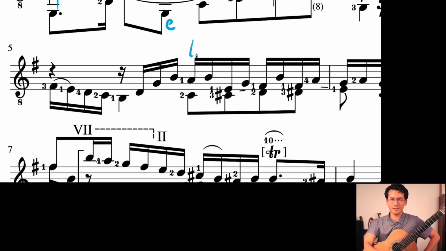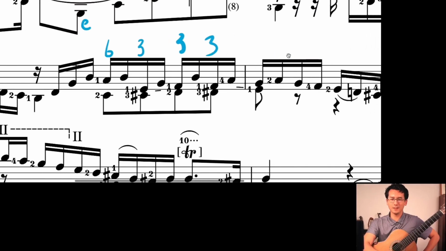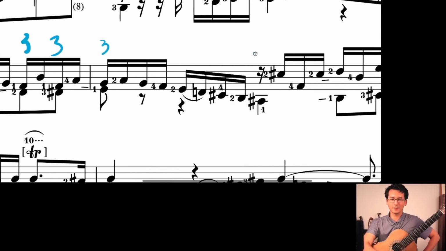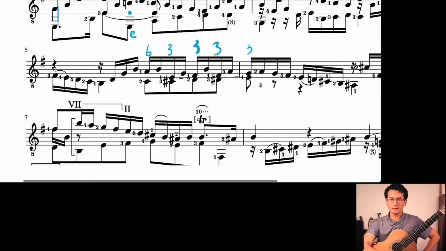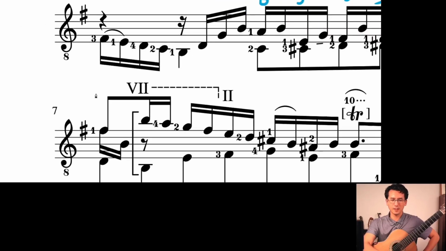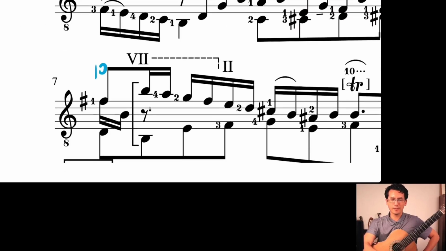Here we get 6, 3, 3, 3, 3. Here, 10, 10, 10, octave, 10. Disagreeable, but it resolves. So I'll play that bit.